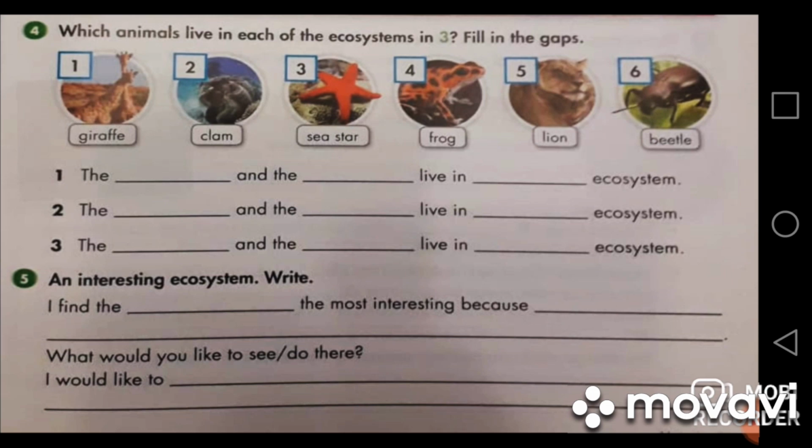Number 1. The dash and the dash live in dash ecosystem. You can write the clam and the starfish live in coral reef ecosystem. In number 2, you can write the giraffe and the lion live in grassland ecosystem.